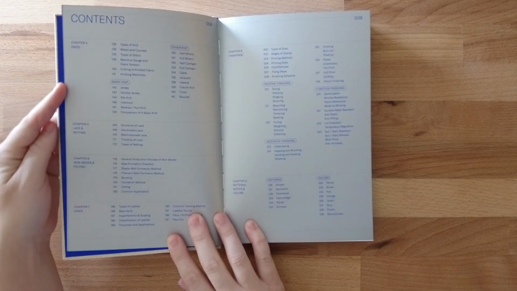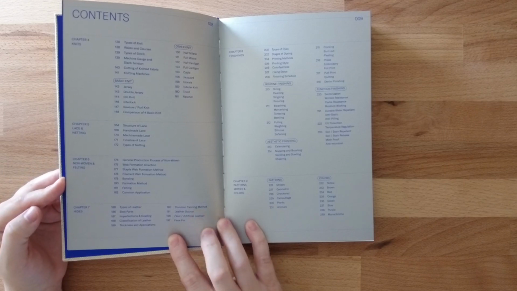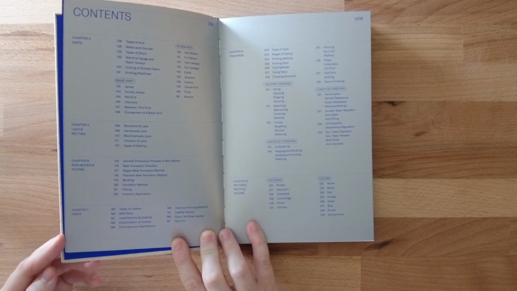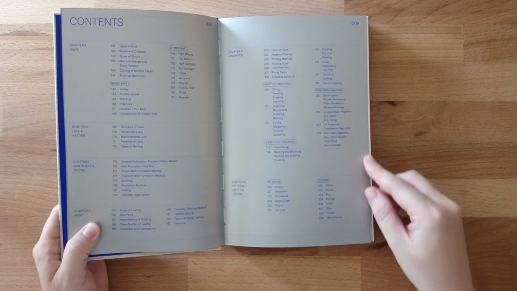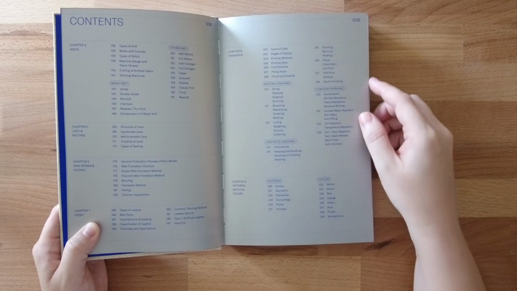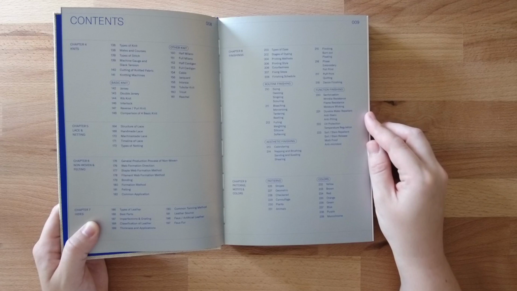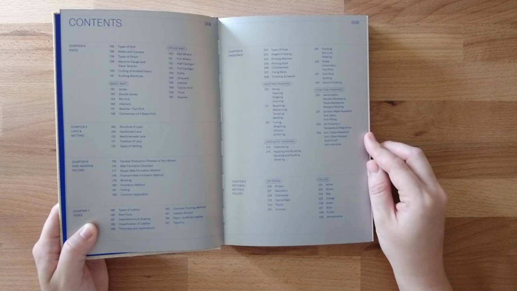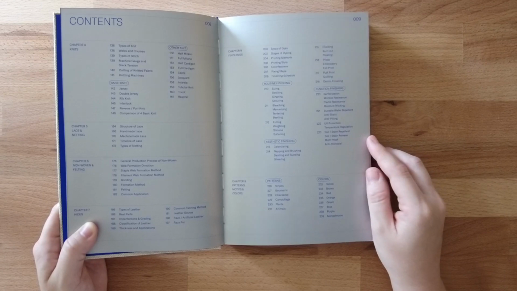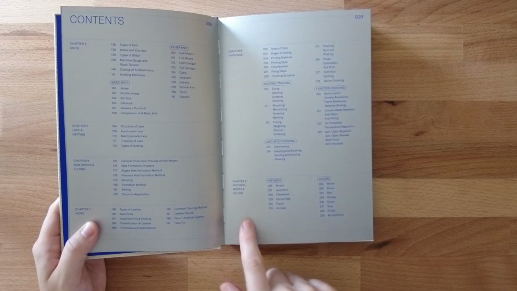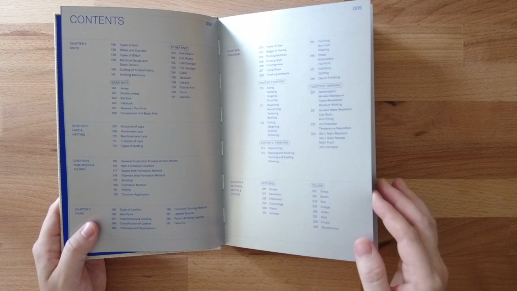Then we have knits, lace and netting, non-woven and felted, hides for leather fibers, and different types of finishings, whether that's dyeing, sizing, different types of naps and brushes, wrinkle resistance, all of that kind of stuff. And then a chapter on patterns, motifs, and colors.